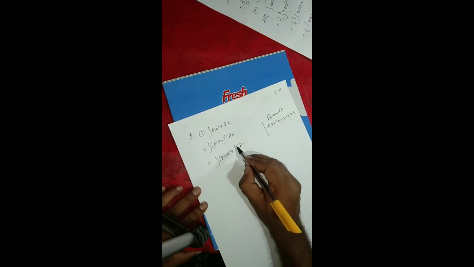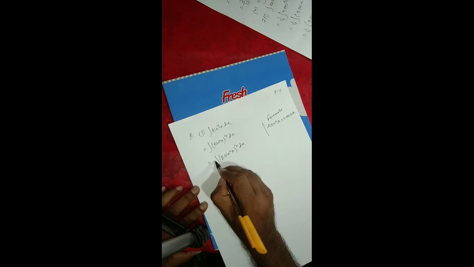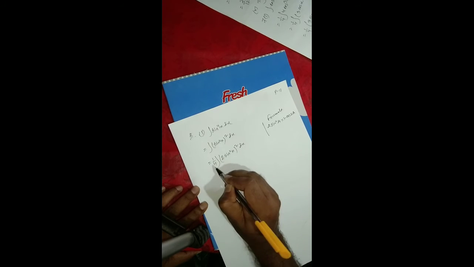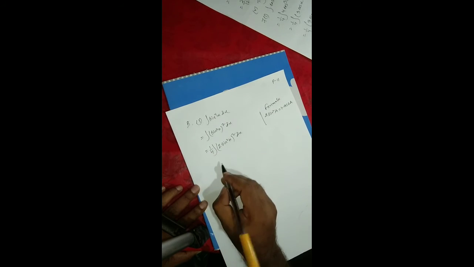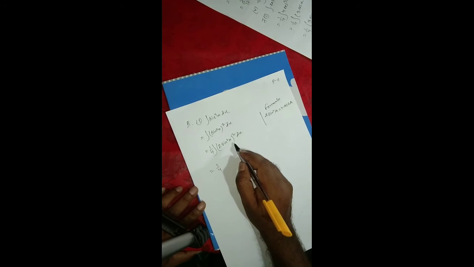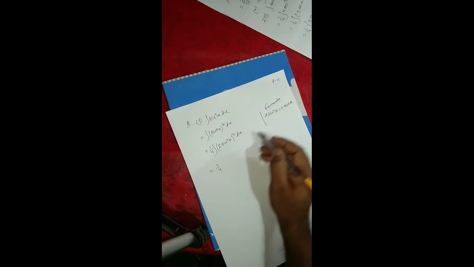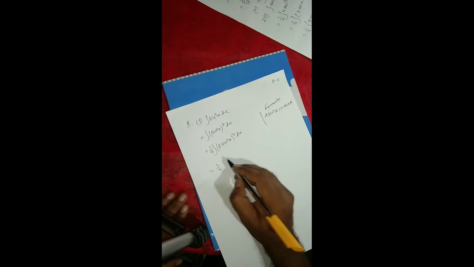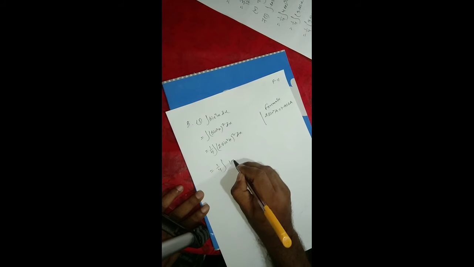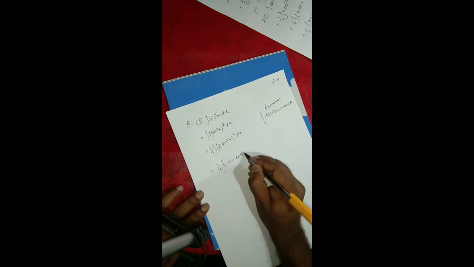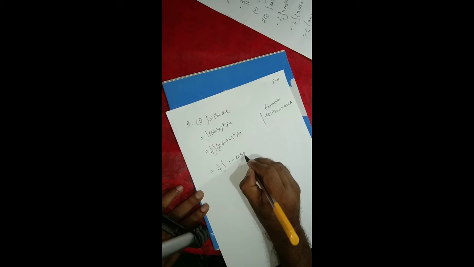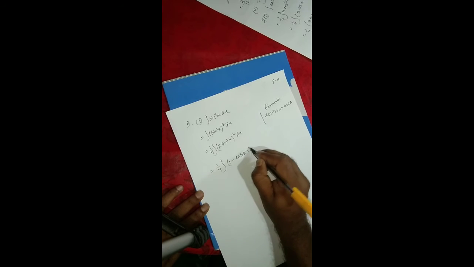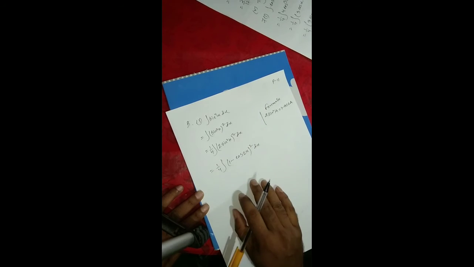Since we give here 2 square, 2 square is equal to 4. For balance, we divide by 4. Now 1 by 4. 2 sine square x, we write in the formula 1 minus cos 2a. That means 1 minus cos 2x, now whole square d of x.